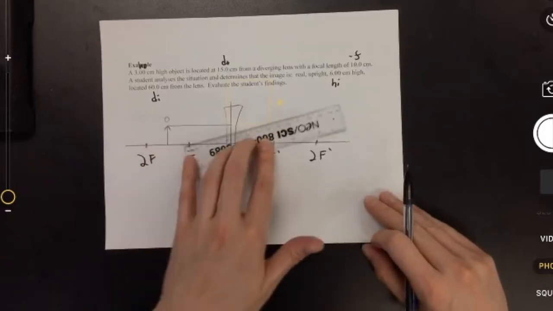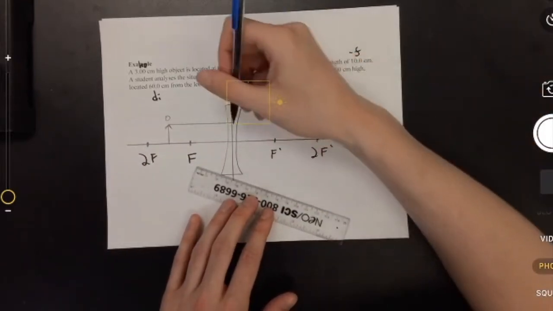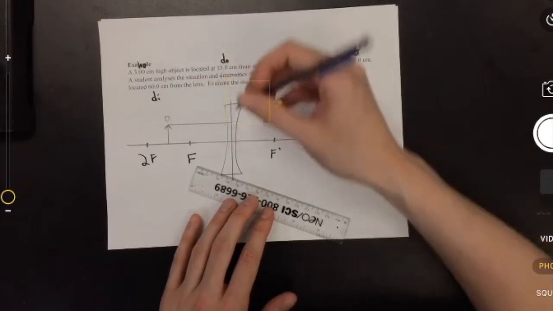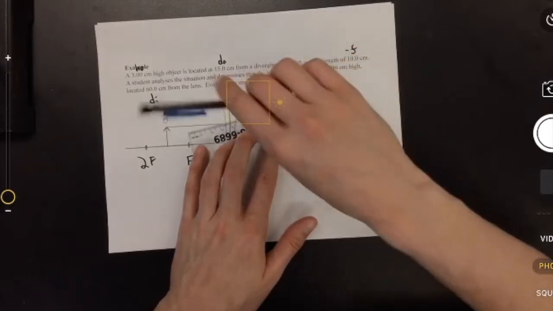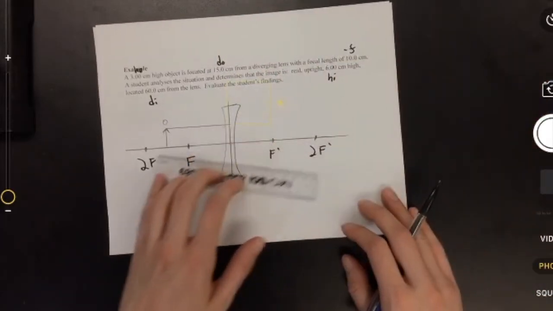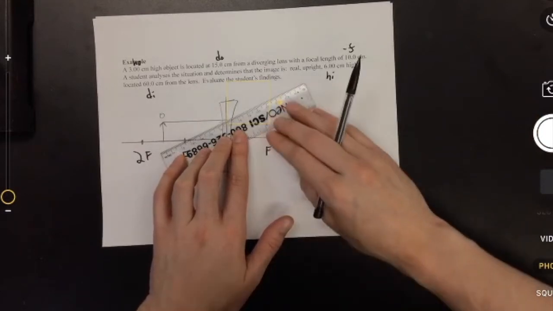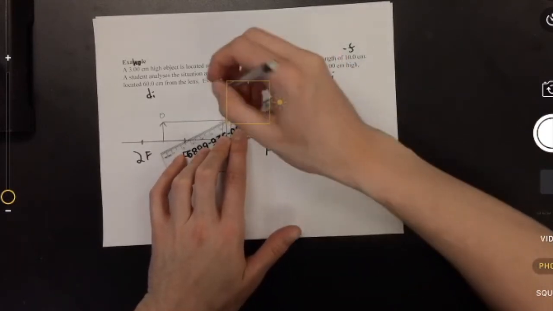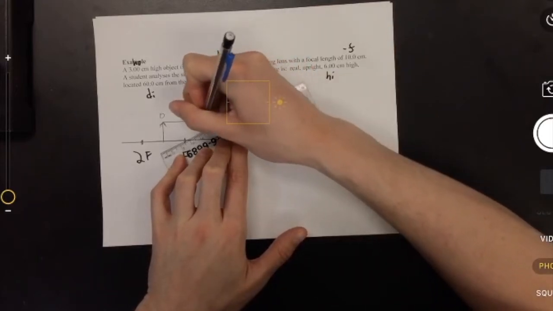Even if you can't remember that a diverging lens should always make it spread out, fall back on your knowledge of refraction, right? If the normal's here, it should bend towards the normal because it's getting slowed down. And then on the other side, it should get bent away from the normal because it's getting sped up. So fall back on your knowledge if you're ever unsure on a ray diagram what the rules are. You can always fall back on your knowledge and get an idea. So that gets projected back through.